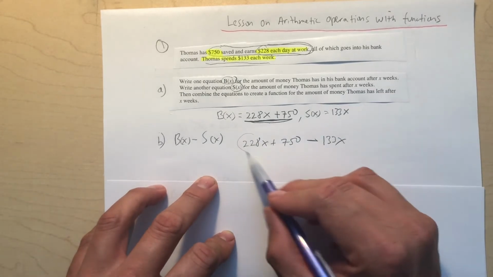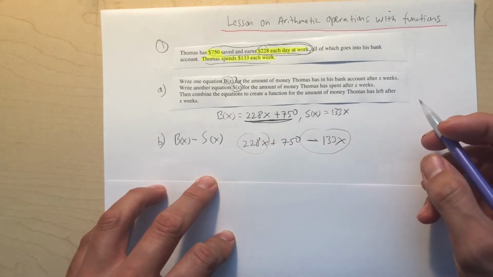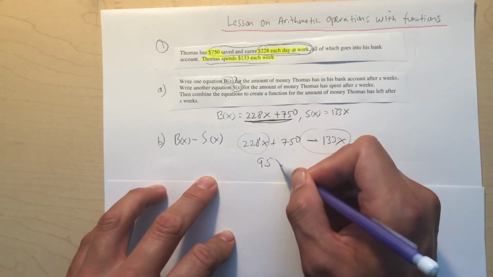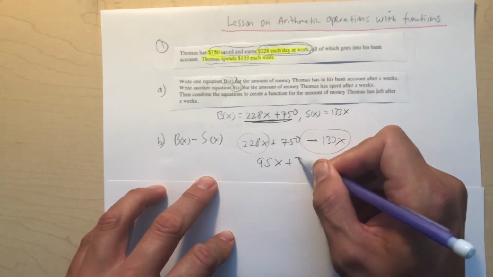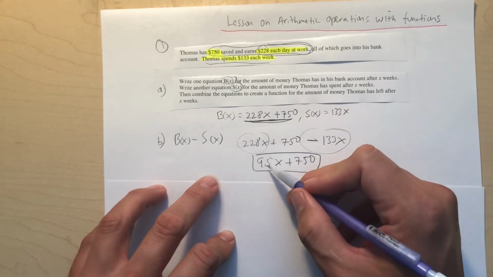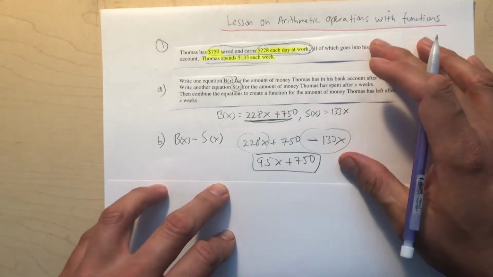Okay, so I'm going to combine like terms here, all right, and I'm going to subtract that. You're going to get 95x plus 750. So he ended up saving $95 a week, plus the $750 that he has, and that goes weekly, okay?